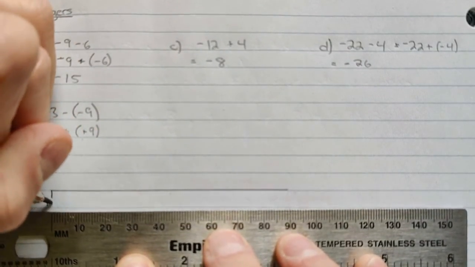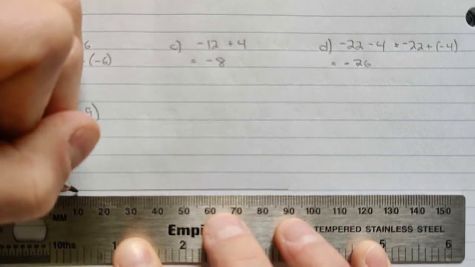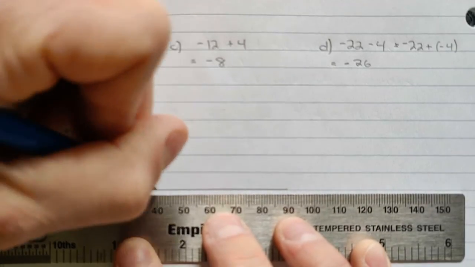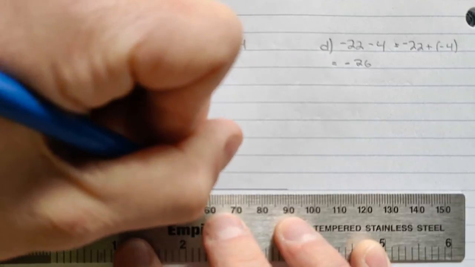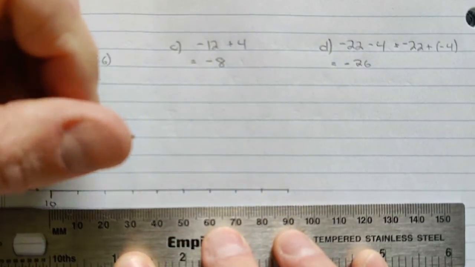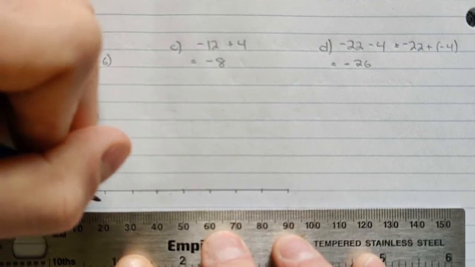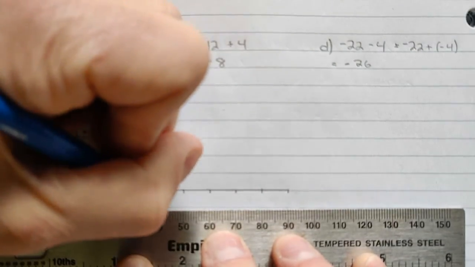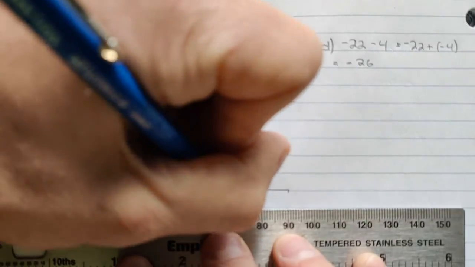Start at 10, and then I'm going to make markings on my ruler here. 11, 16, 19. So there's a little more of an efficient number line.